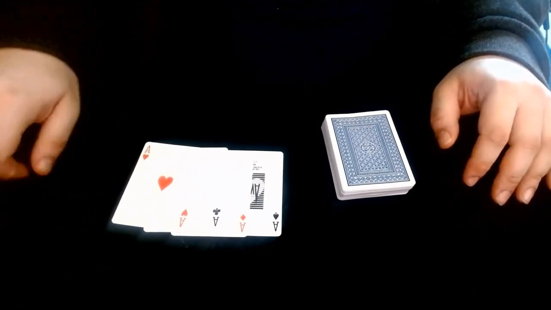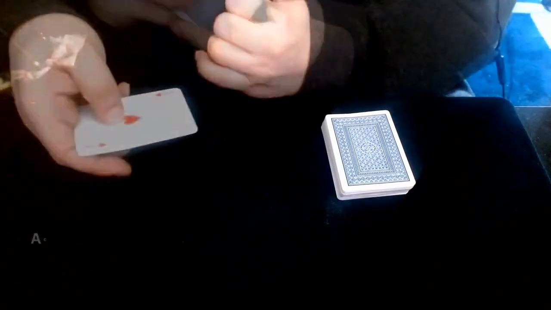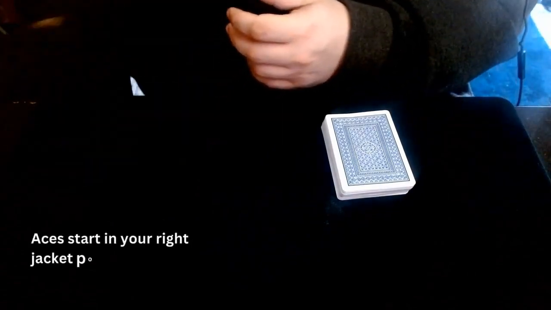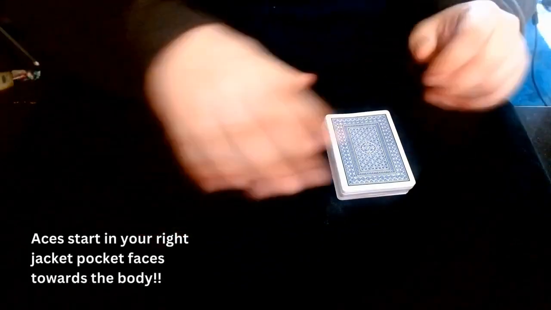So, with that being said, you're going to start with the 4 aces, and the 4 aces are going to go in your pocket, faces towards the body. We're going to go through each one of the variations.